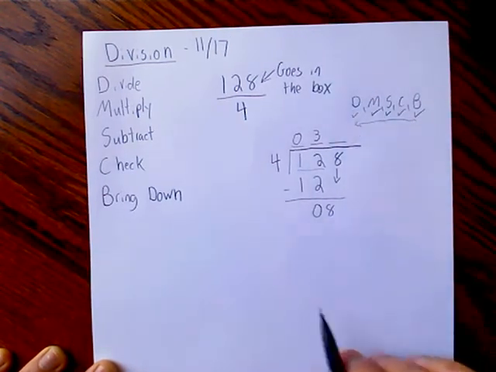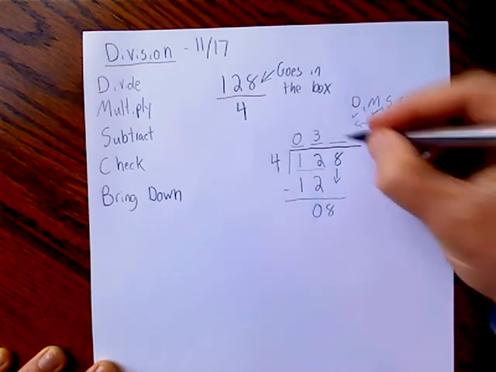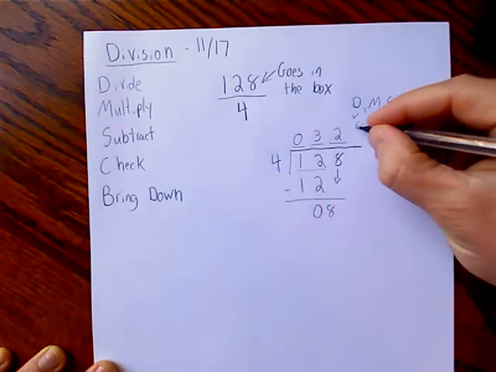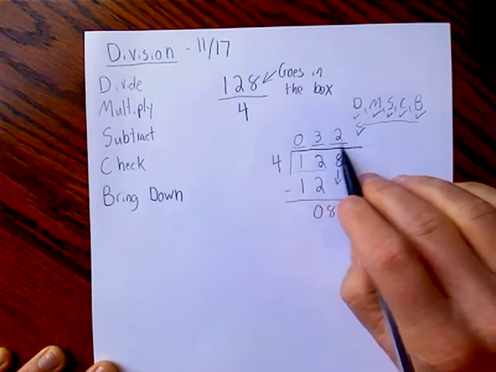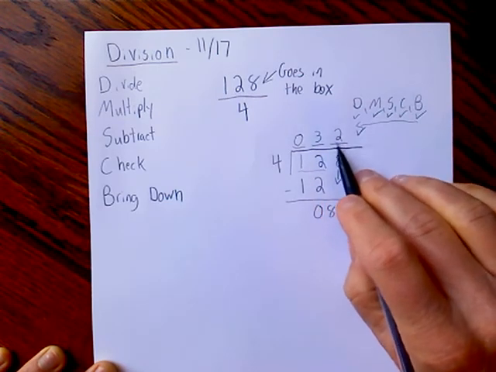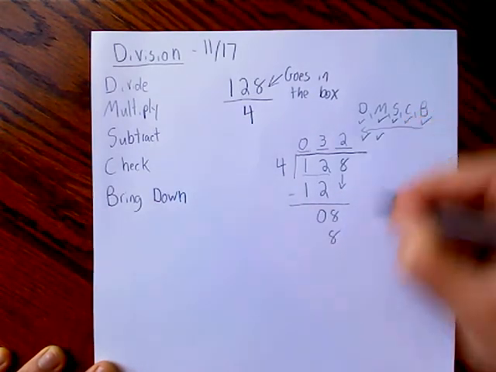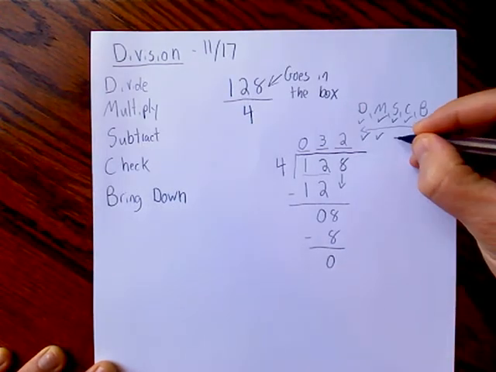And we start the division process again. How many times does 4 go into 8? 2 times. 2 times 4, check D. Next is multiply. Not 32, just the one number that we just used. So 2 times 4 is 8. Check. S is subtract. 0.